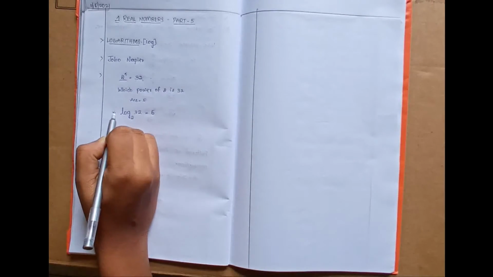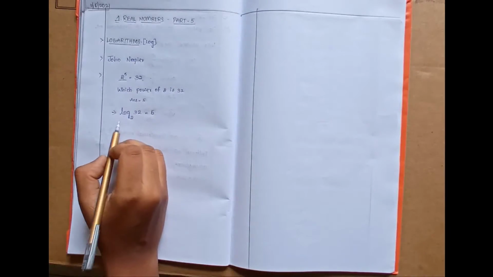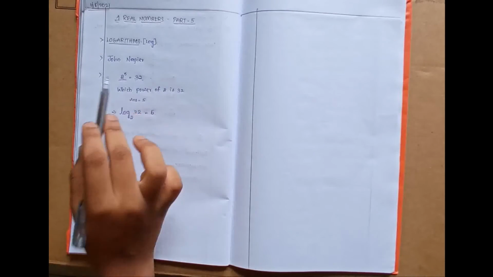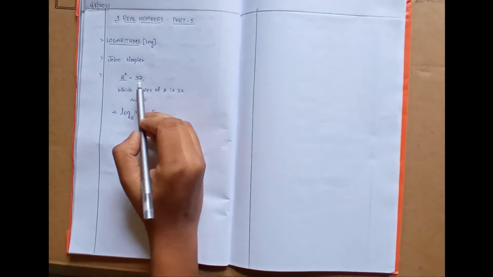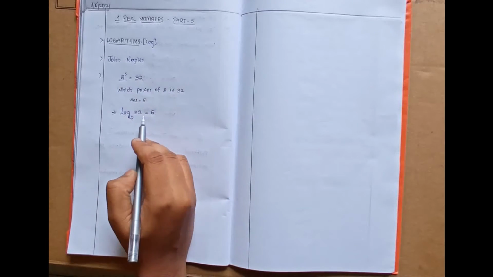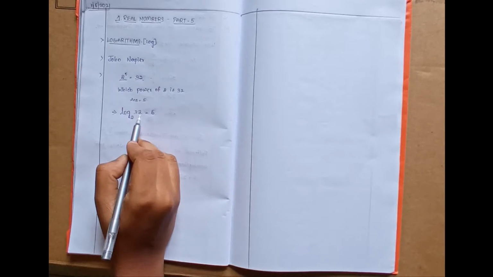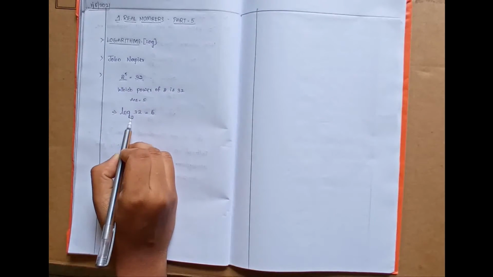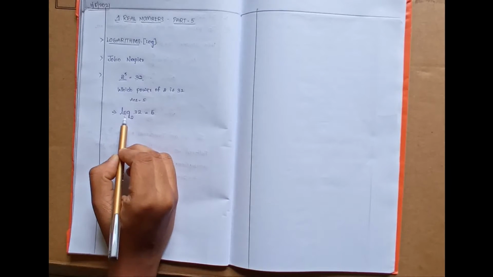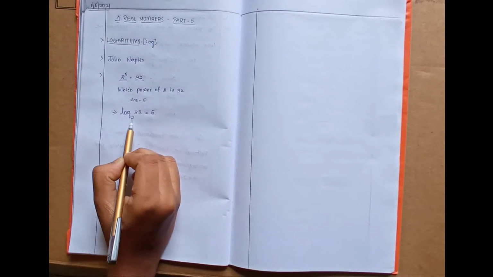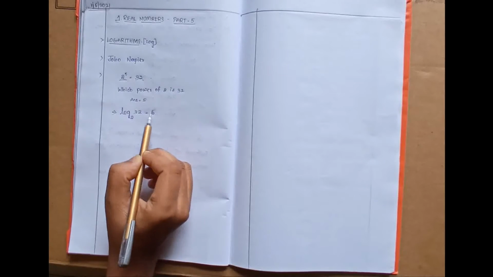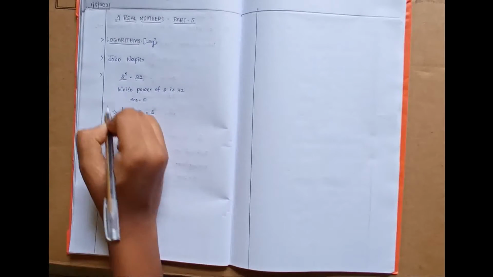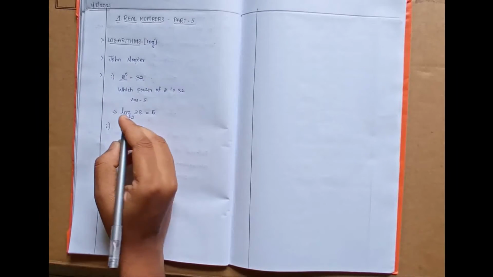So first understand this. We added a log for this exponential form. The answer becomes the logarithmic number, log 32. What is the base in exponential form? 2, so that becomes the base 2. How should we read that? Log 32 to the base 2 is equal to 5. 5 is the exponent. Okay, clear? Now let's take another example to understand more clearly.